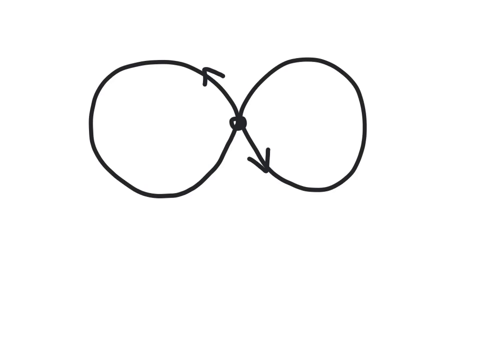Finally, I haven't really talked much about the group structure, but hopefully it's clear that if you have two loops, like this one and this one, we draw arrows on them to show that they have a direction. Then you can get a third loop by going around this one and then around this one.